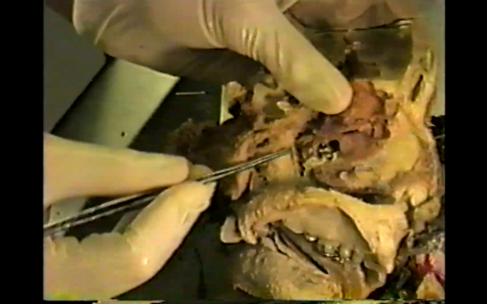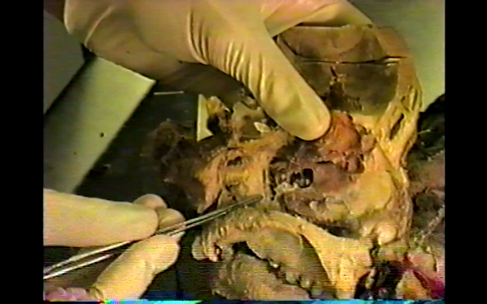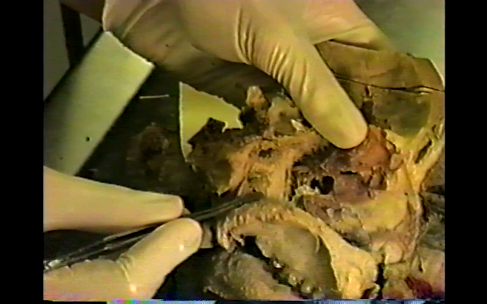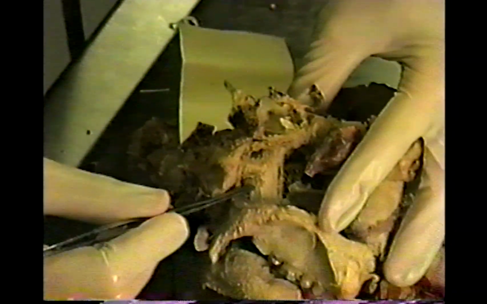The greater palatine nerve coming from there, which would be a larger nerve compared to the lesser palatine nerve, which would be posterior. Again, you can see this would be the medial pterygoid plate. Deep to the medial pterygoid plate would be the tensor veli palatini. Again, notice it's deep and lateral to the levator veli palatini, and it's also more tendinous.